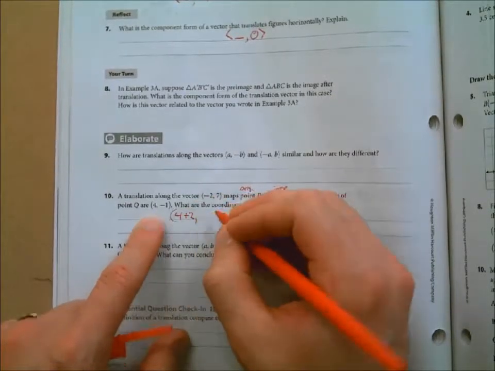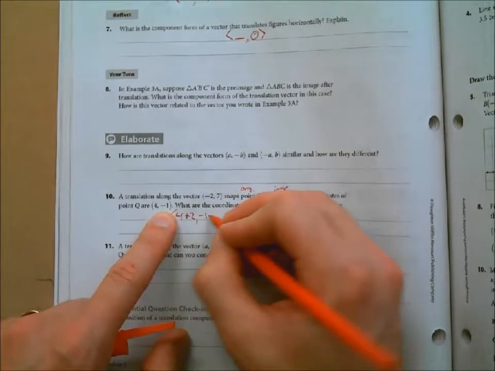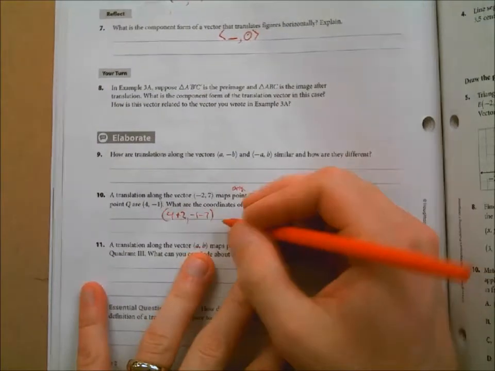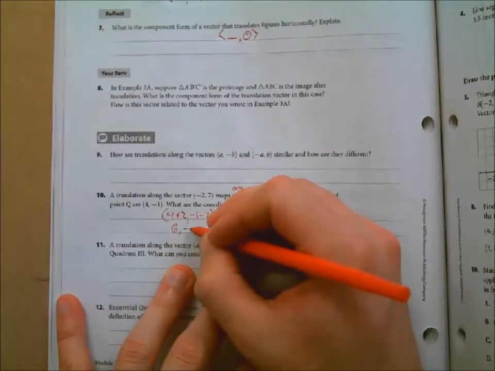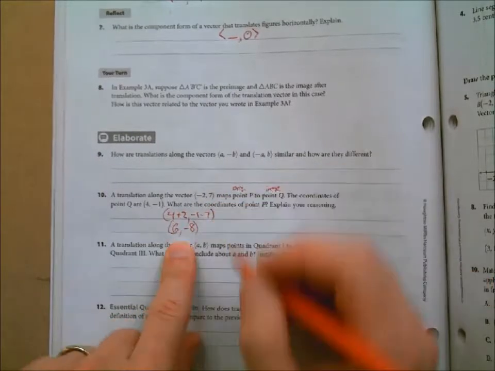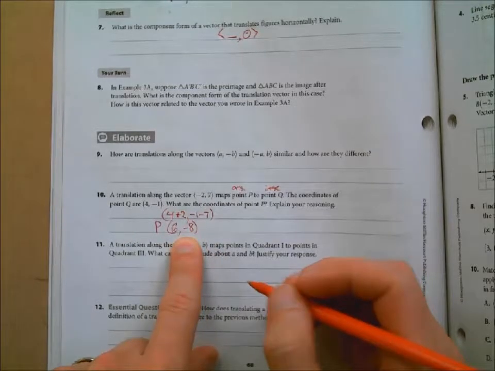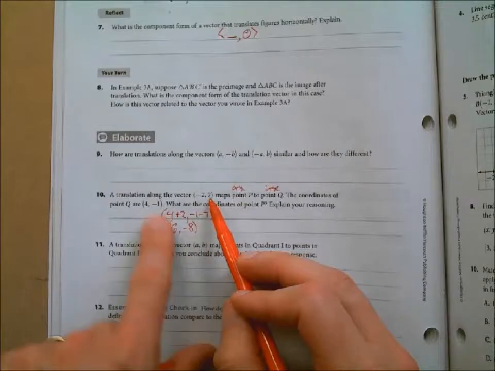Instead of taking the -1 and adding 7, we're going to subtract 7. And this will effectively go backwards from what we did, and so we'll get 6, -8 there. That's got to be point P. And if you then subtract 2 from the 6, you get to the 4. And if you add 7 to the -8, you get -1. So check it works.